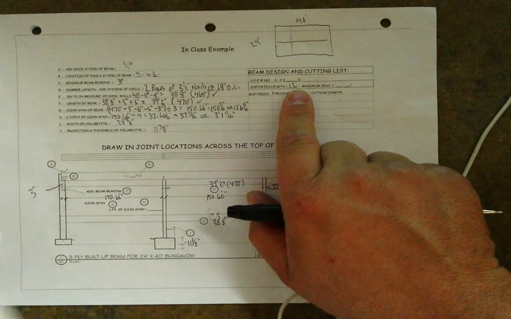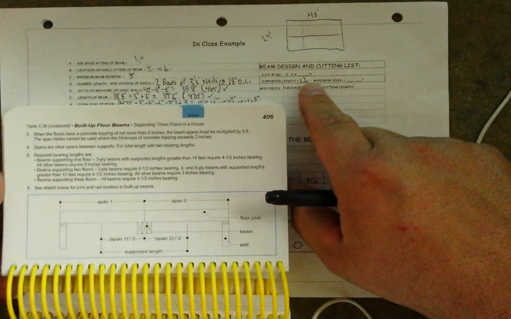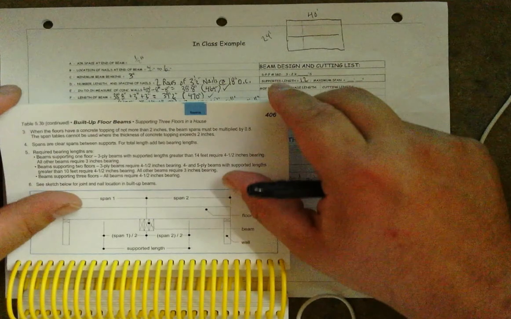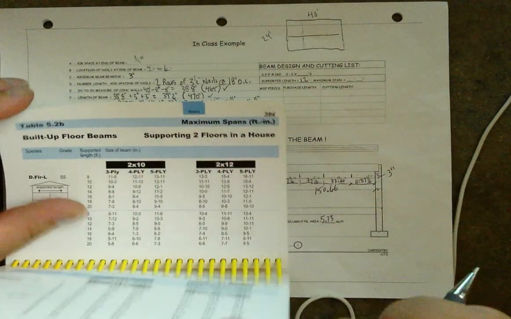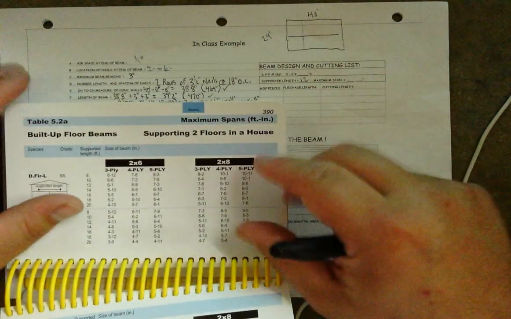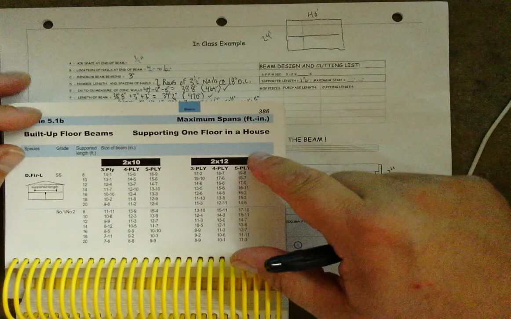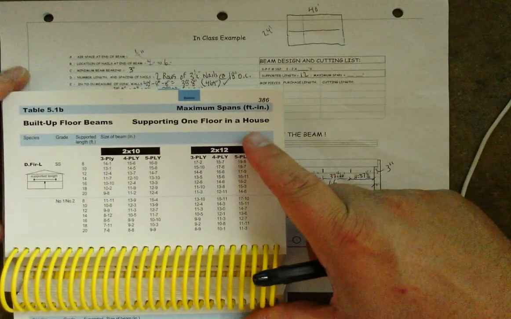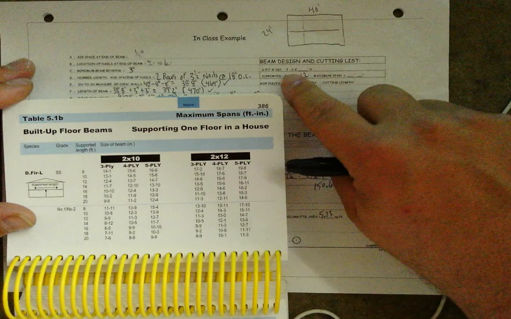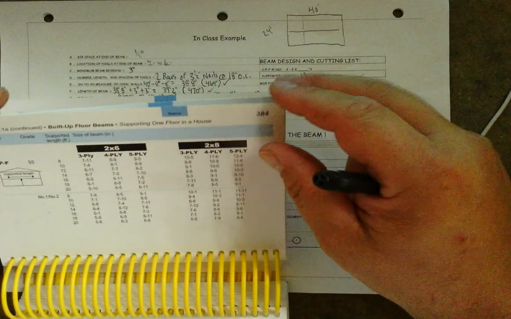So we're going to go under the span book, under built-up floor beam supporting 1 floor. So I got to go this direction. So 2 floors, no, 1 floor. So built-up floor beam supporting 1 floor. And we're looking at 3 plies. So let's start right at the beginning to prove that that's not going to work.